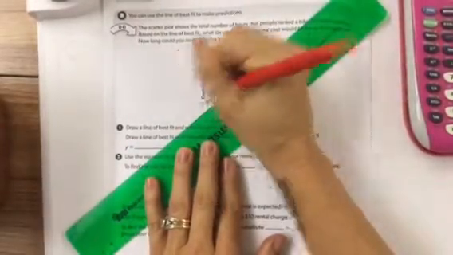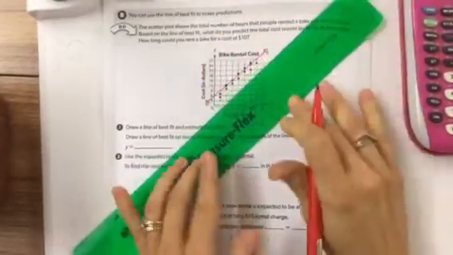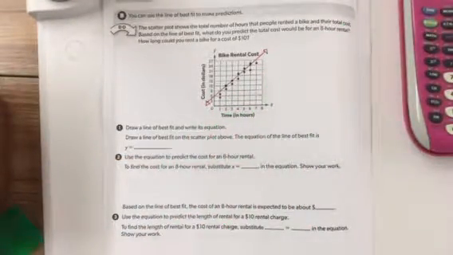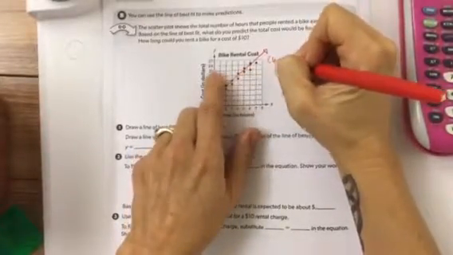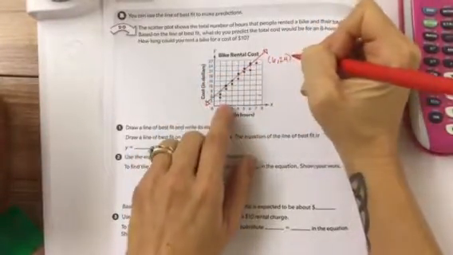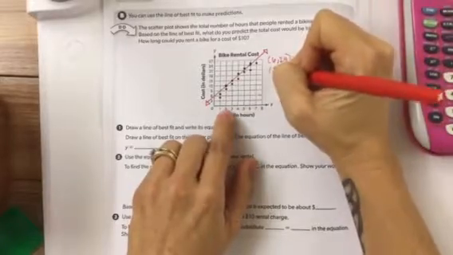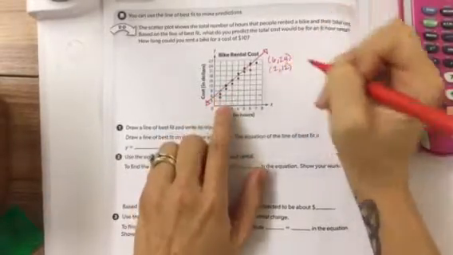Now remember, I'm going to show you another method that allows us to use the computer and get a little bit more exact than what we're able to do right now by eyeballing it and trying to find points. So this point here was (6, 24), and this point over here was (2, 12).